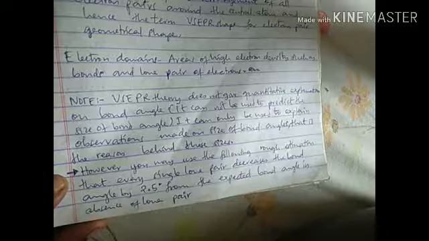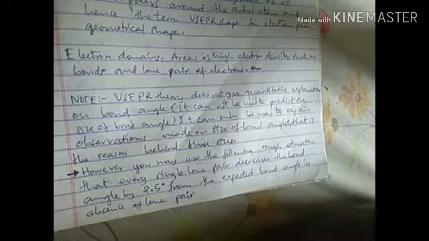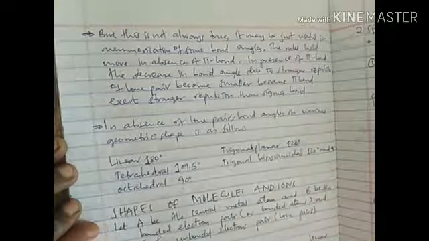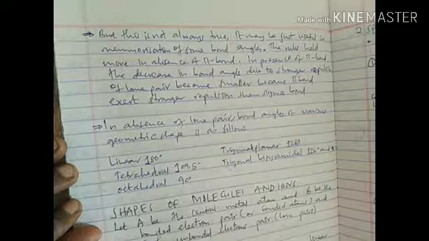So this is an expectation that is not official, that one lone pair decreases the bond angle by 2.5 degrees from the expected bond angle. We will see how this rough expectation can be used, or in which situations it cannot be used. As you can see, that assumption is not always correct. But this is not always true. It may be just useful in memorization of some bond angles.